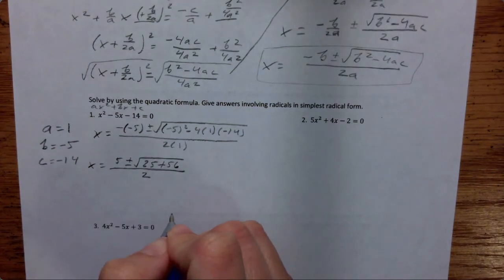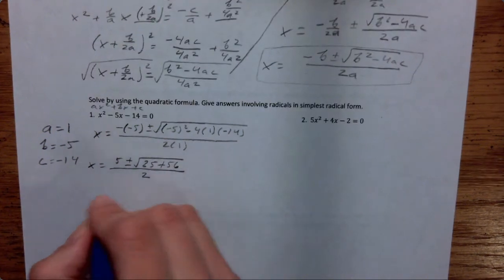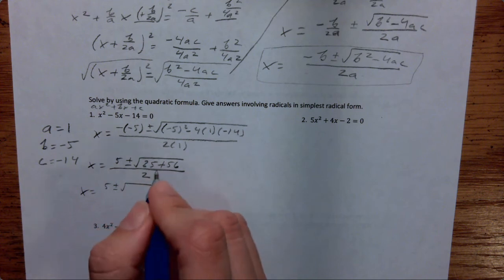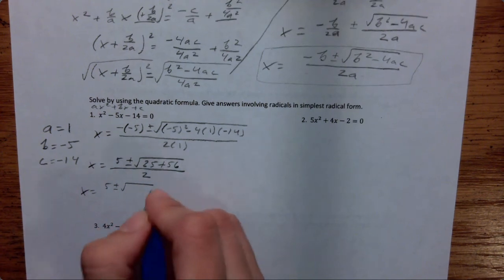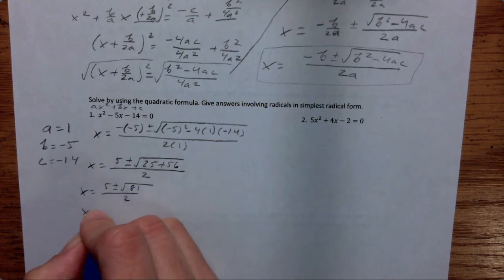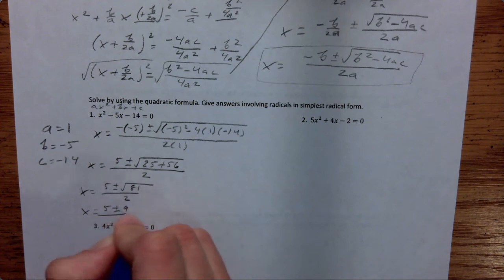So then when I go ahead and simplify again, I'm going to do inside my radical first. So I get x equals 5 plus or minus the square root of 25 plus 56, which is going to give me 81, all over 2. So then I'm going to simplify. So 5 plus or minus the square root of 81, so 9, over 2.